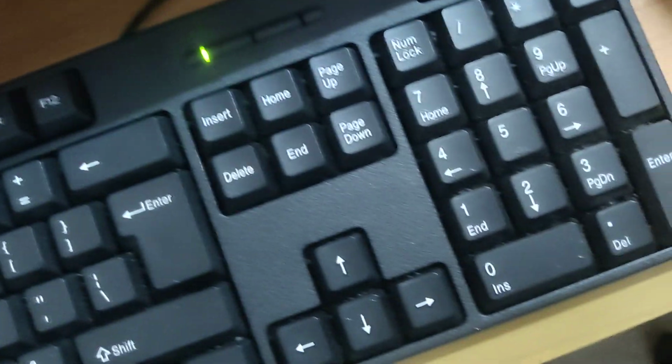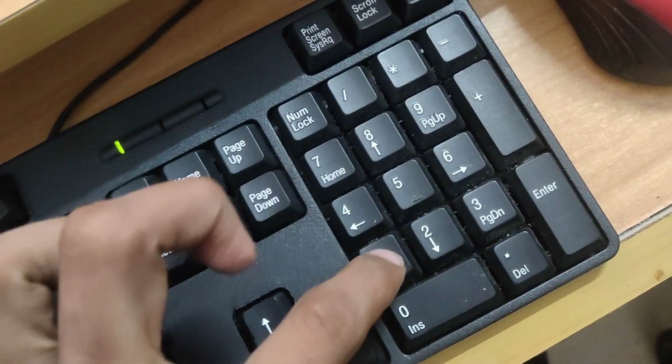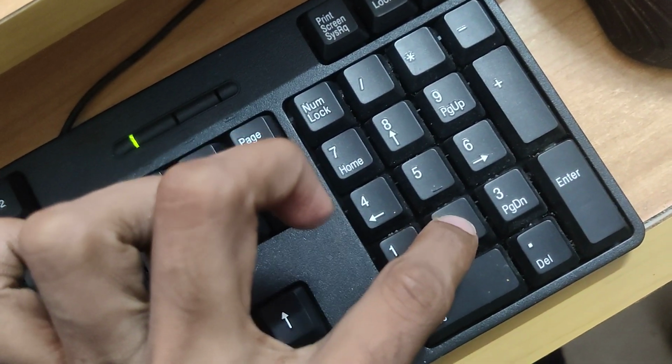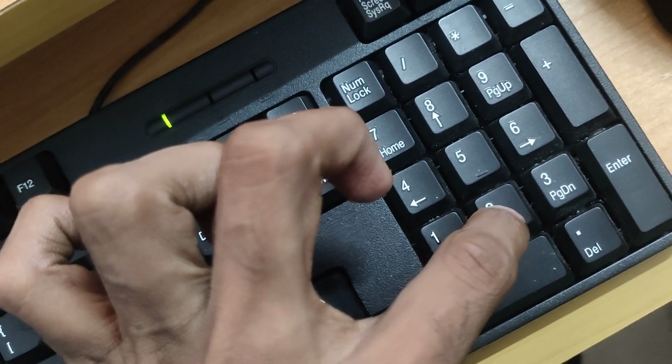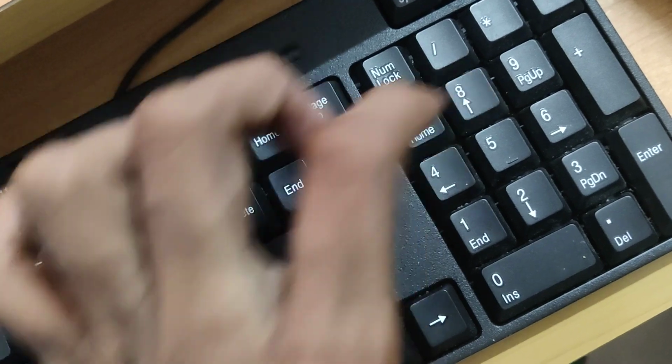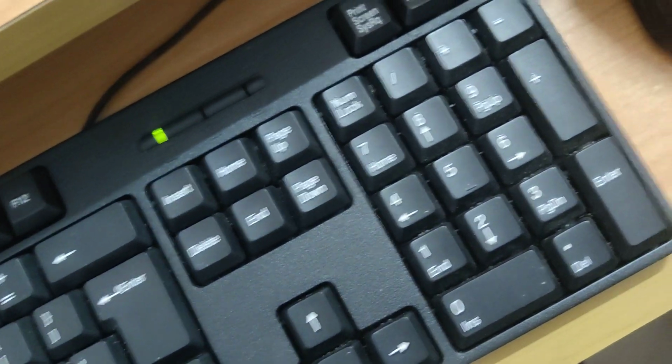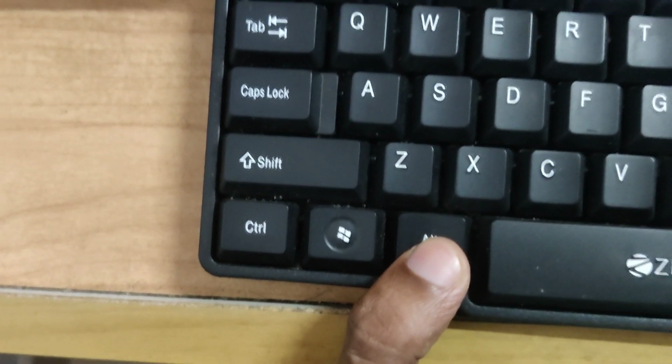After that you must type here 128284. Then you can release your finger from this Alt key. So you can see that we have created this symbol.